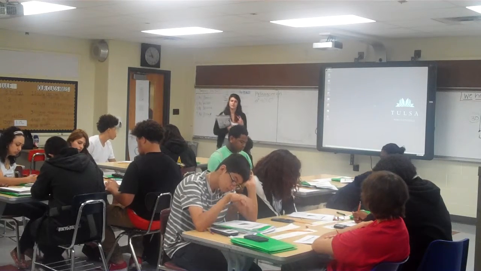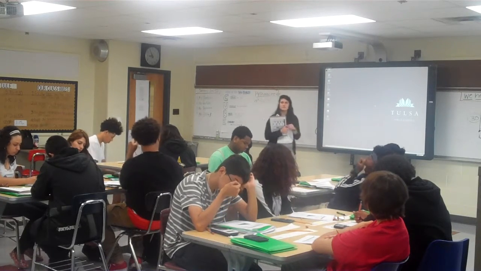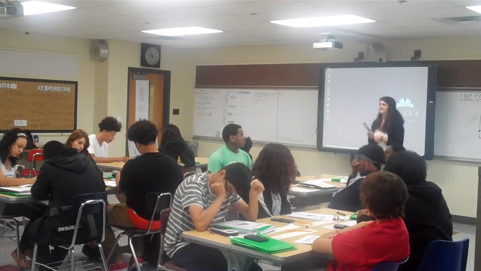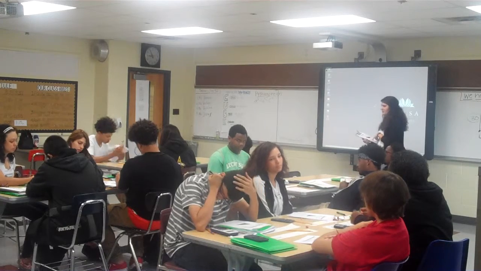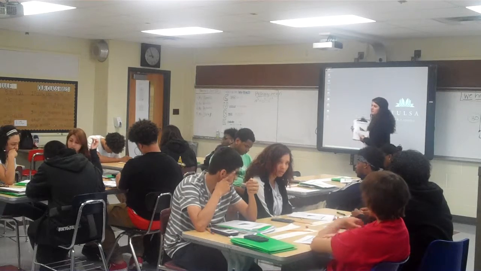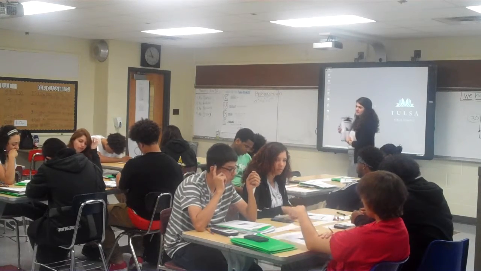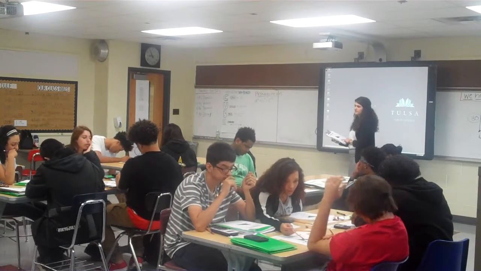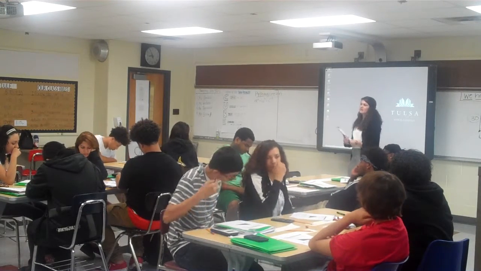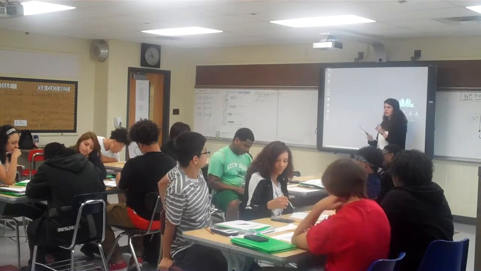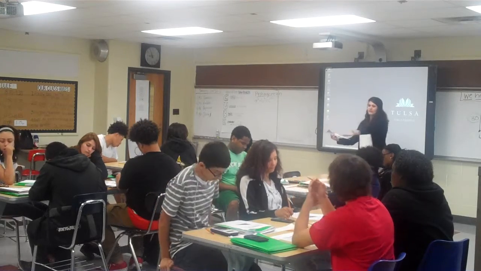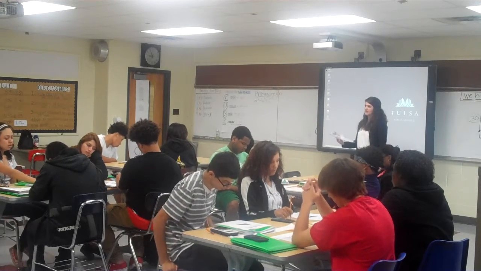Who can read step number 2? Elizabeth, can you read step number 2 for me? Solve for the entire missing side. Second thing that we're going to do is solve for our entire missing side. So it doesn't matter how many smaller triangles are broken up within our biggest triangle, we're going to solve for that entire missing length, that entire missing side, right?